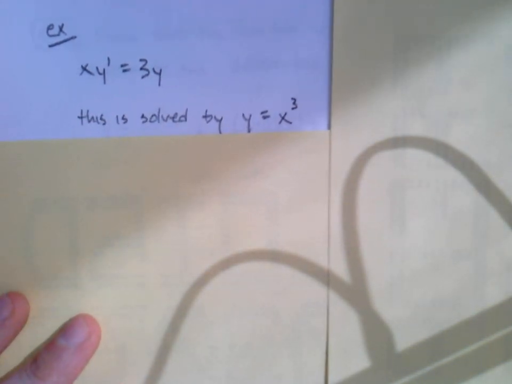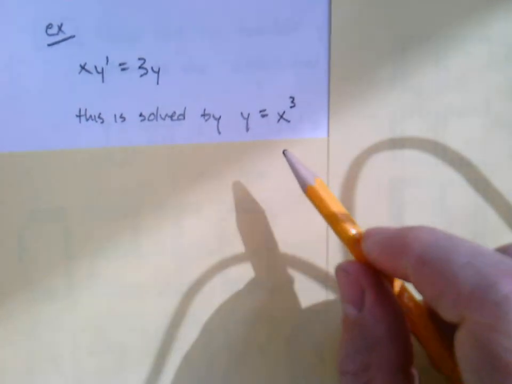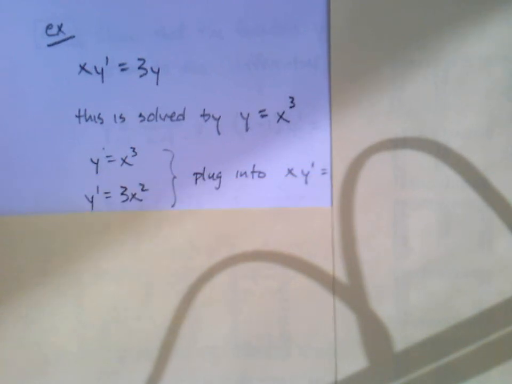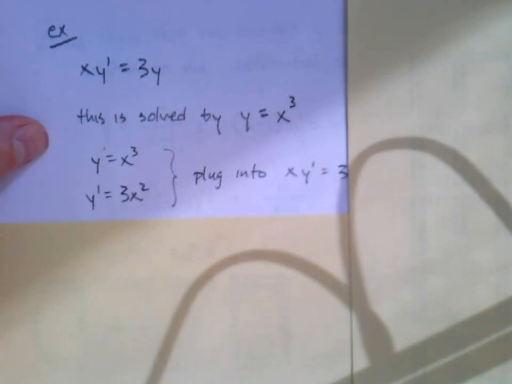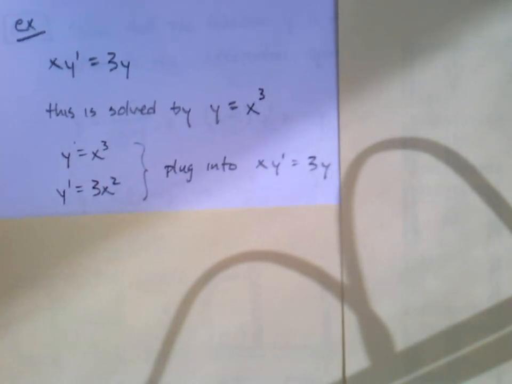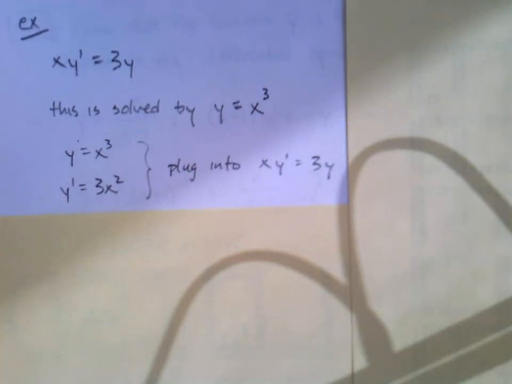Okay, here it is. It's actually pretty simple. This particular differential equation is solved by y equals x to the third. All right, so let's confirm that y equals x to the third really does solve this.